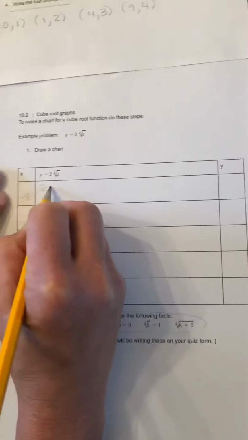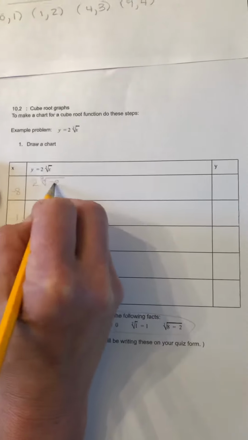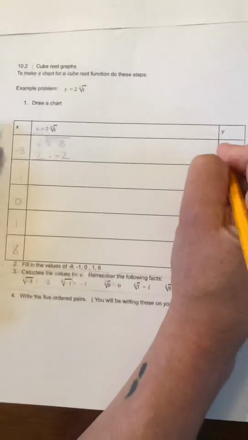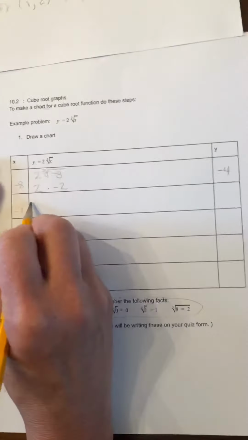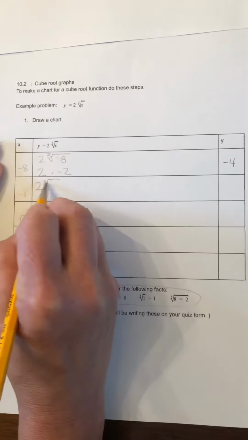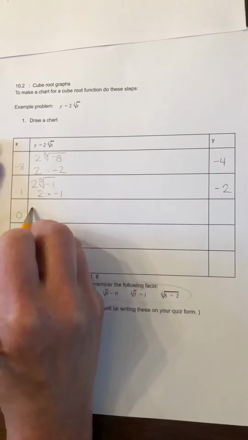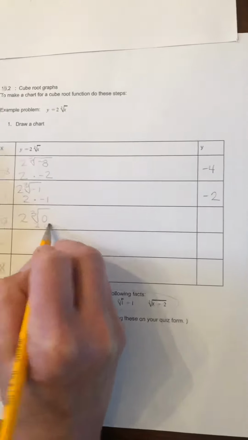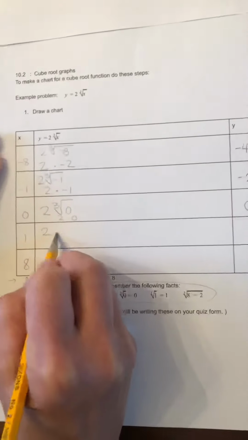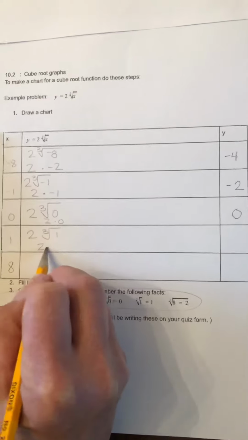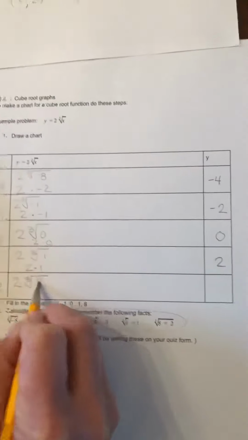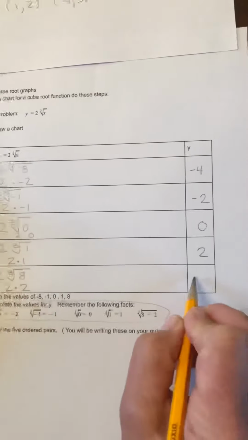So you're going to do 2 times the cube root of -8. So that's 2 times -2 because the cube root is -2. So that gives me -4. Then I do 2 times the cube root of -1. So that's 2 times -1. That's -2. Then I do 2 times the cube root of 0. That's 2 times 0, which is 0. I do 2 times the cube root of 1. 2 times 1 is 2. And then I do 2 times the cube root of +8. That's 2 times 2, and that's 4.